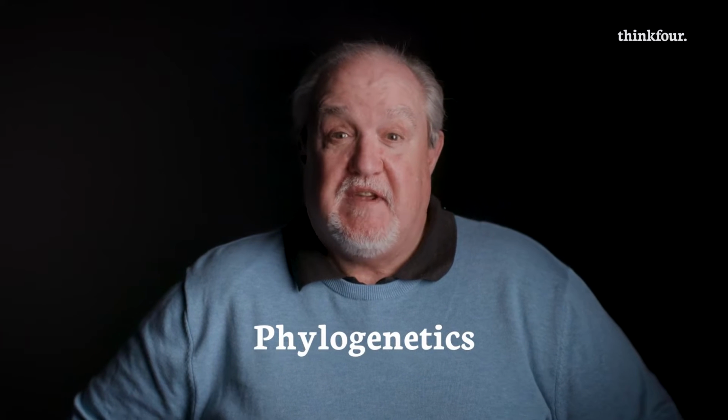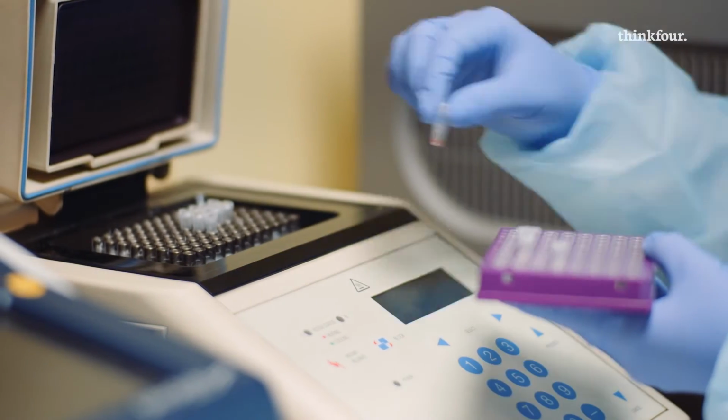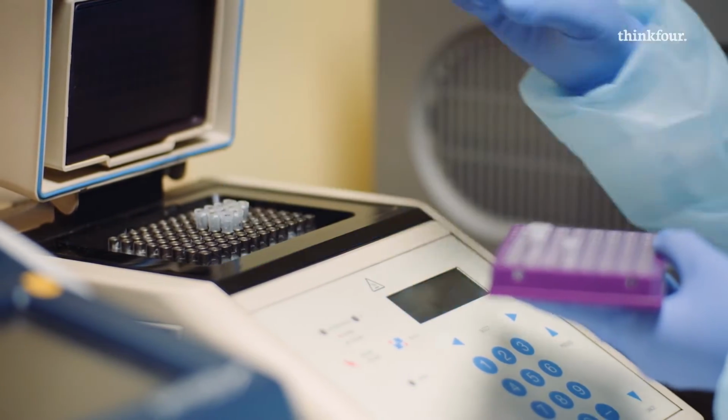Phylogenetics is the study of evolutionary relationships among biological entities. No one alive today was around 66 million years ago when the dinosaurs vanished, or even 200,000 years ago when modern man appeared. So how do we use phylogenetics to work out evolutionary relatedness? We use two things: DNA sequence data and fossil evidence. Let's look at sequence data first.